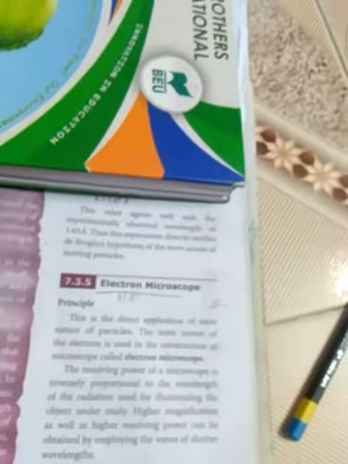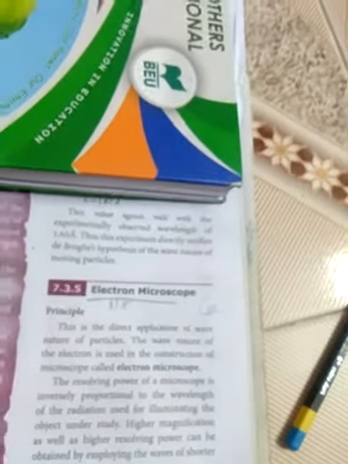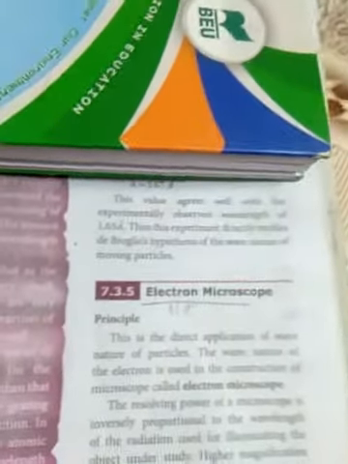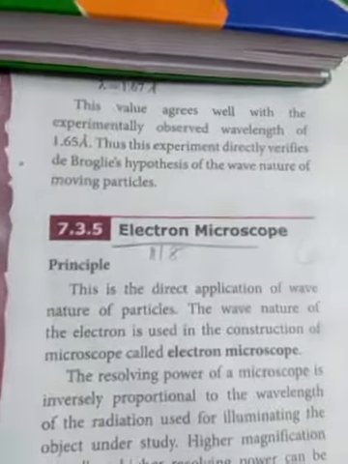Next, you see the electron microscope. How is the electron microscope constructed? The wave nature of the electron is used. That principle alone is used in the construction of the microscope. So this is what we call the electron microscope.